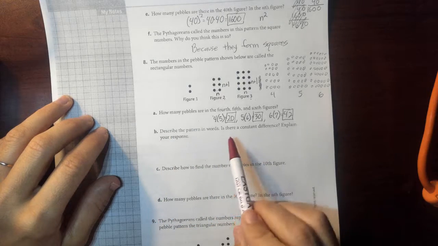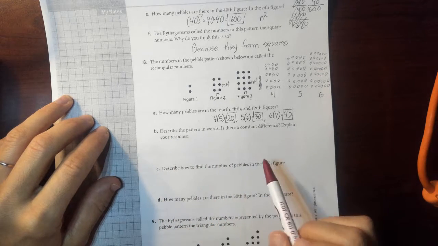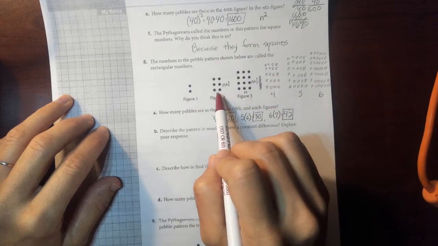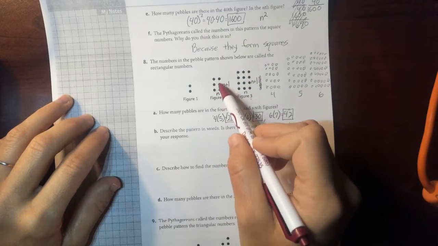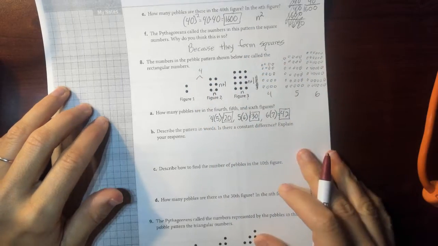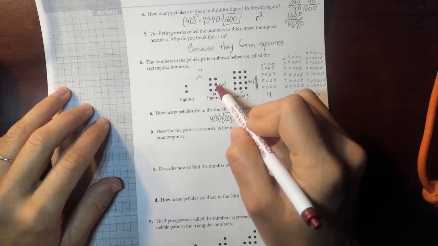Describe the pattern in words. Is there a constant difference? Explain your response. Well, let's see. From 2 to 6, it's a difference of 4. Right? Yes.